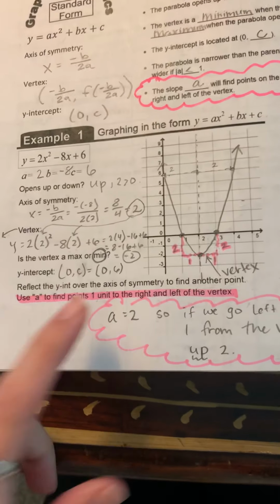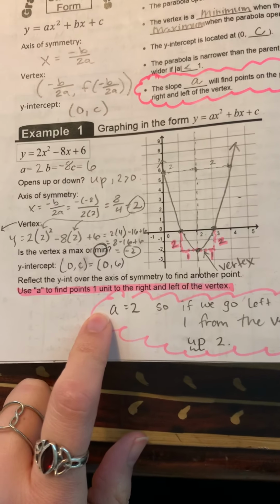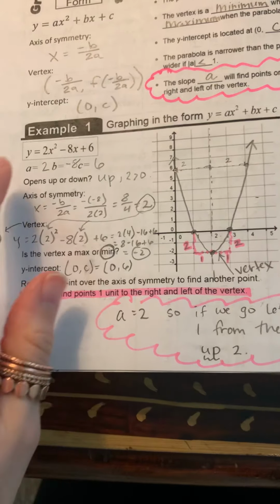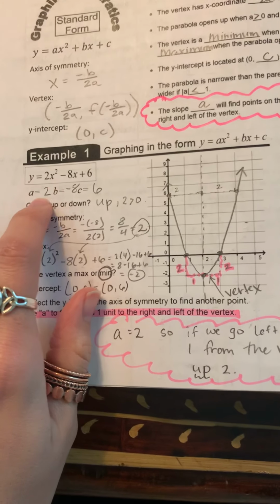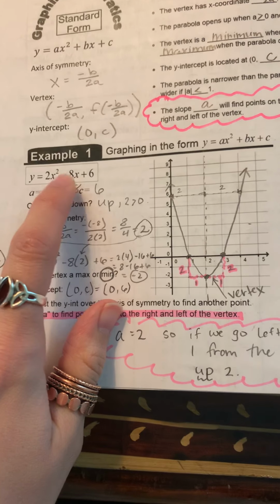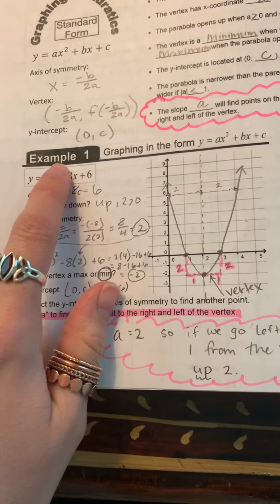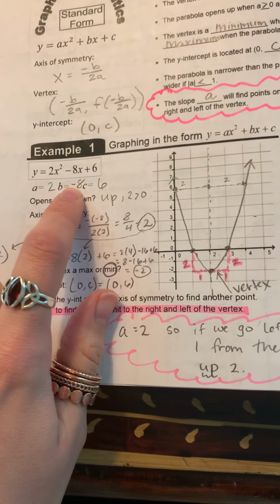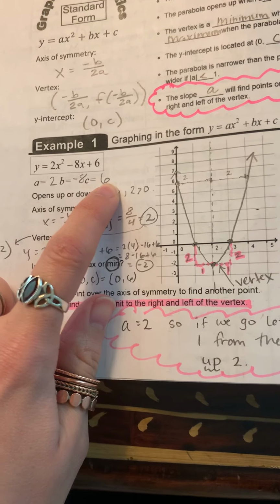Let's take a look at this example, and hopefully you've already read through this. We have our A is 2, it's the one in front of the x squared, B is in front of the x. We want to remember to take the sign in front of that number as well, so it's not 8, but it's -8, and C is +6.